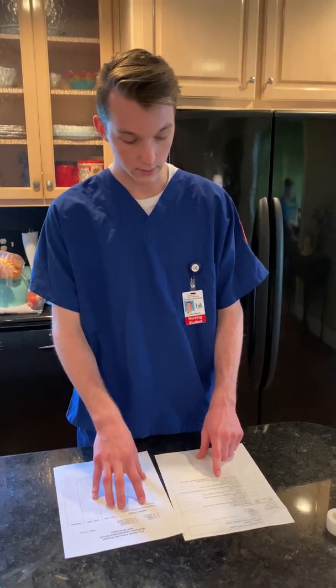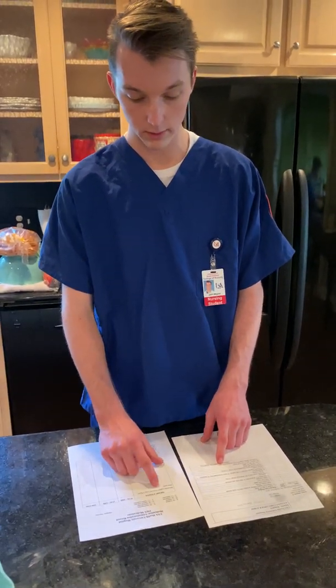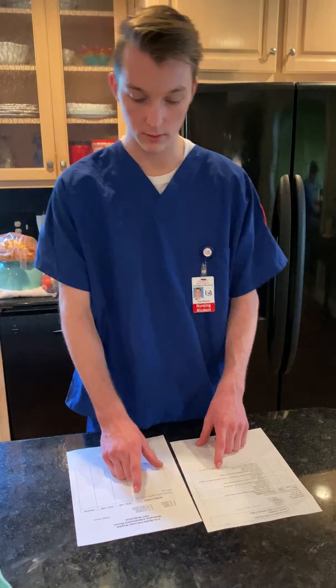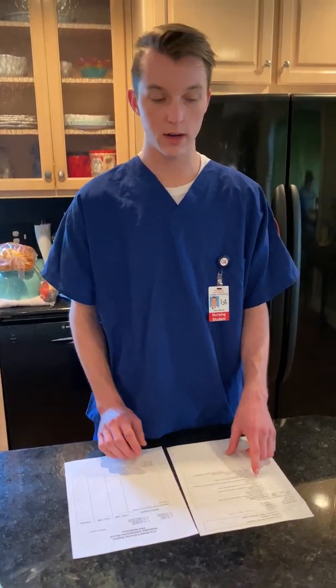So I have morphine sulfate 5 milligrams intramuscularly every 4 hours PRN for pain, and morphine sulfate 5 milligrams intramuscularly every 4 hours PRN for pain. So now we'll do the 5 rights of medication administration.